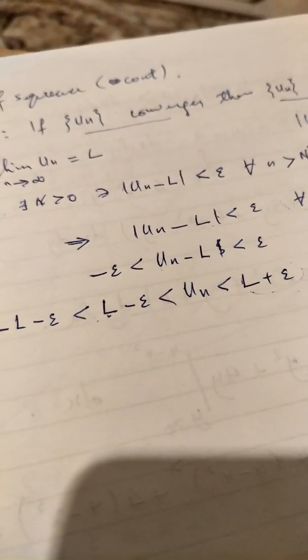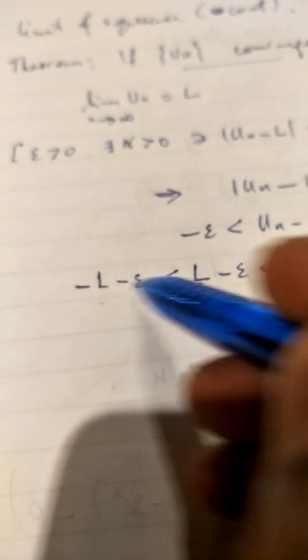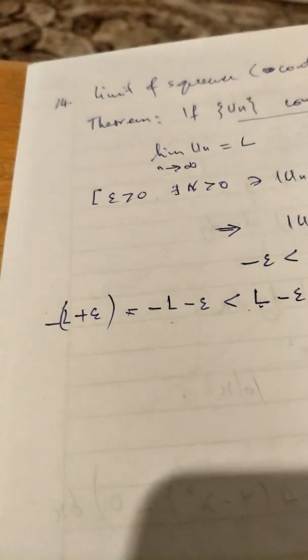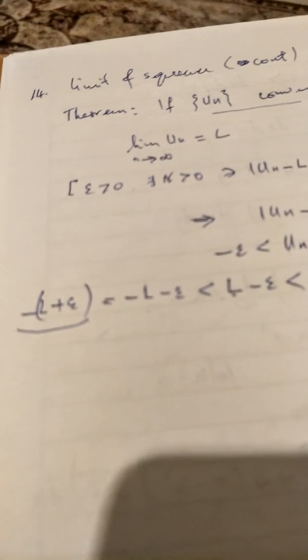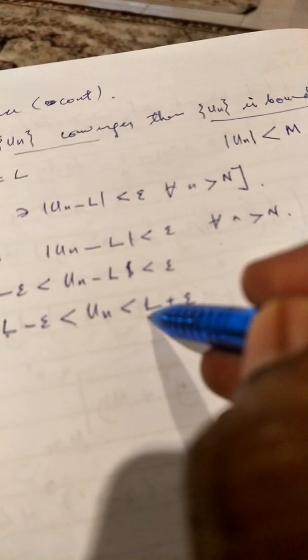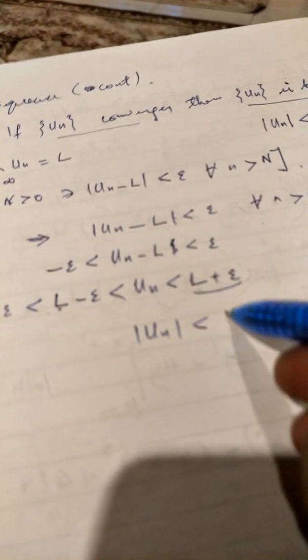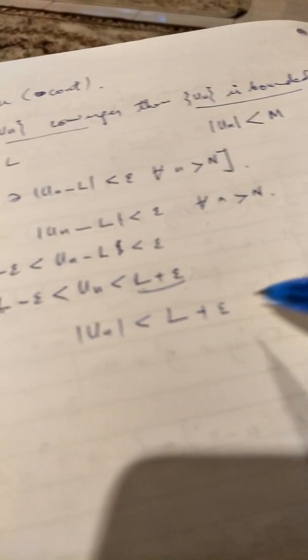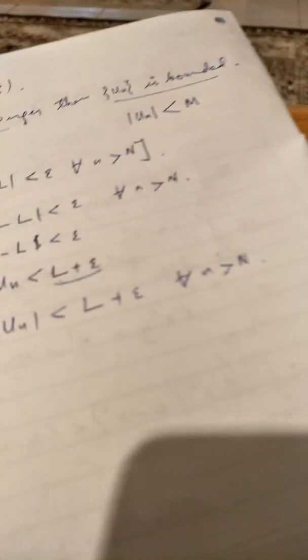So on the left hand side we have the negative of L plus epsilon. That's correct, right? If you look at the left hand side and the right hand side there, we have un less than L plus epsilon for all n greater than N.